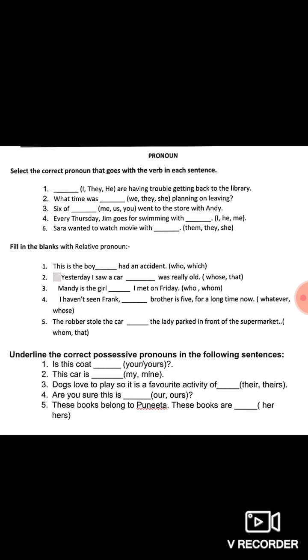Number 1. Dash are having trouble getting back to the library. In the first one, 3 options are given: I, they, he. Whenever we have to fill in the pronoun, you will see the verb that is given. The verb over here is plural. Can you see, are is given? With I we cannot use are. With he we cannot use are. So with they we will use are. They are having trouble getting back to the library. In the rest of the questions also you will see the verb and then you will put the correct personal pronoun.